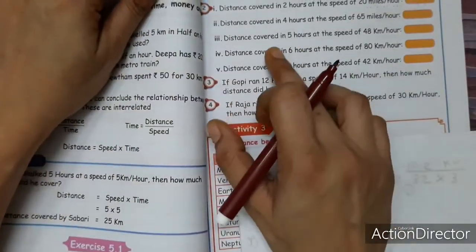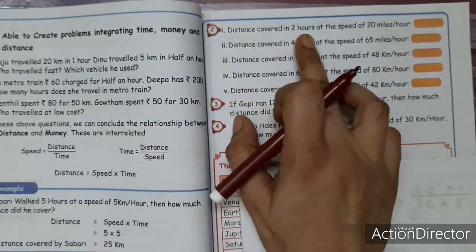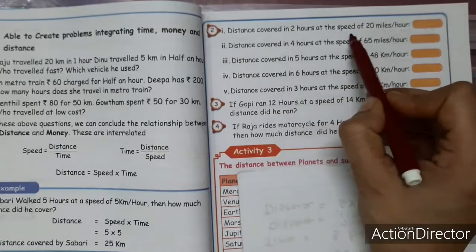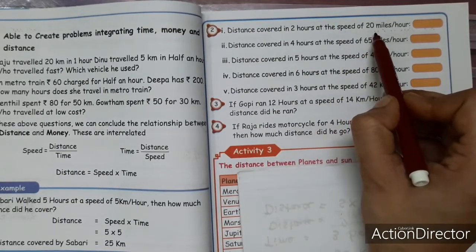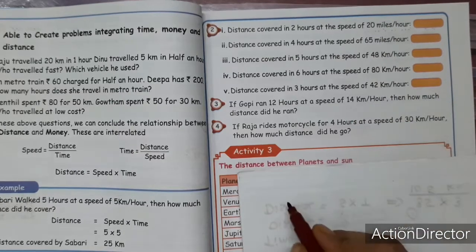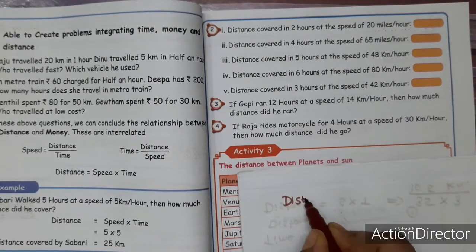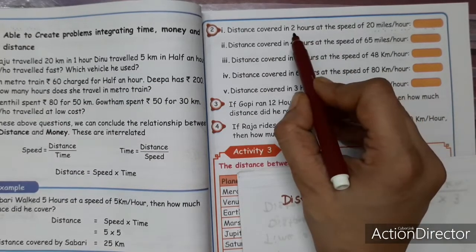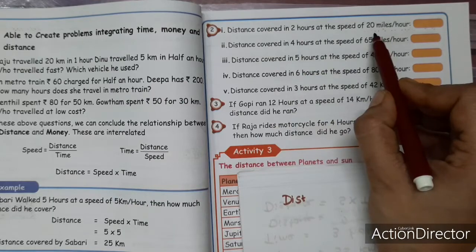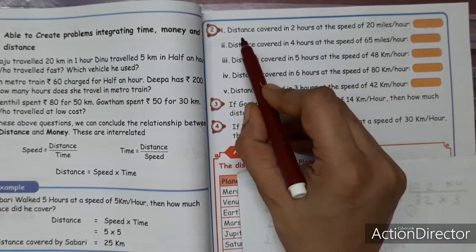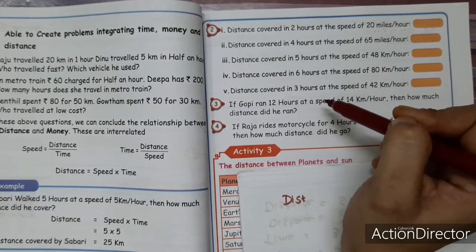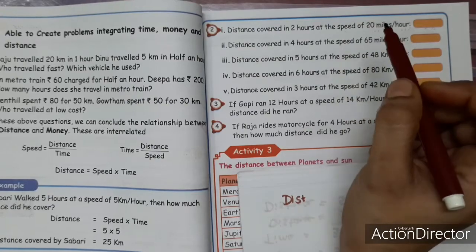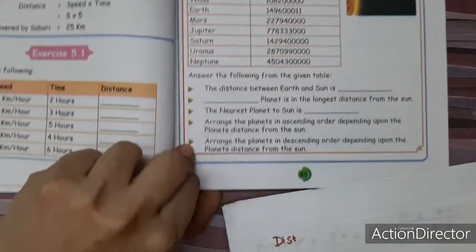So see this question. Distance covered in 2 hours at a speed of 20 miles. They have given the time, they have given the speed also. They have asked us to find out the distance. So similar formula you will use and you will find. Okay, same, distance equal to speed into time. Okay, that is how you will do.